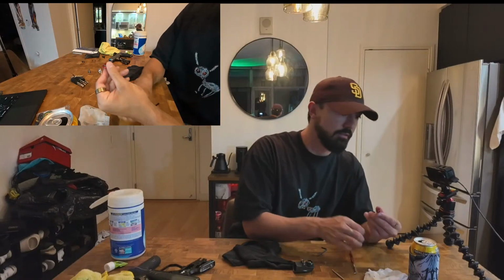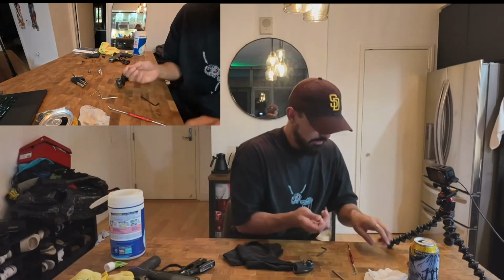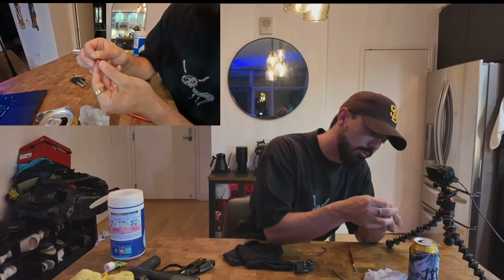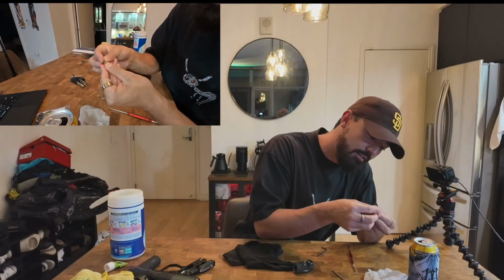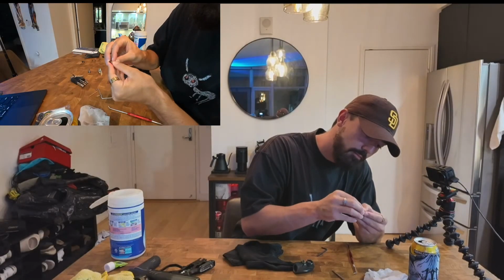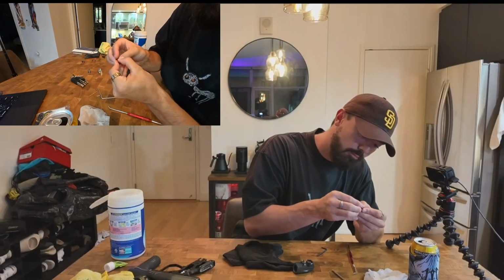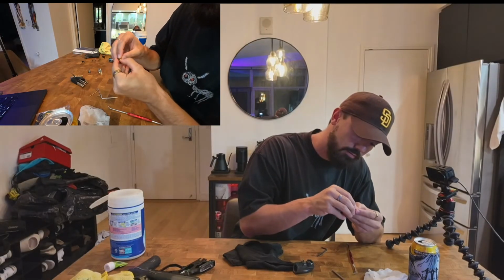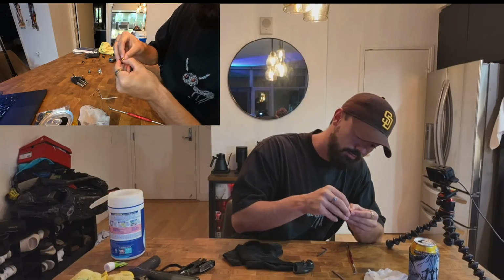Alright, let's see how easily this piece goes back in. This piece is actually kind of difficult to hold. Yeah, this one's gonna be a pain in the butt to stick back in.